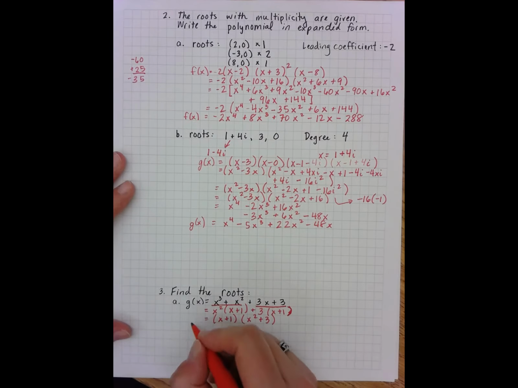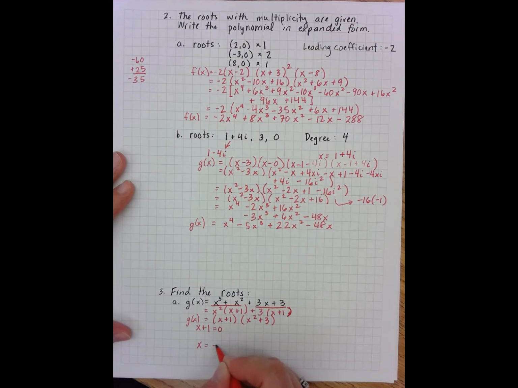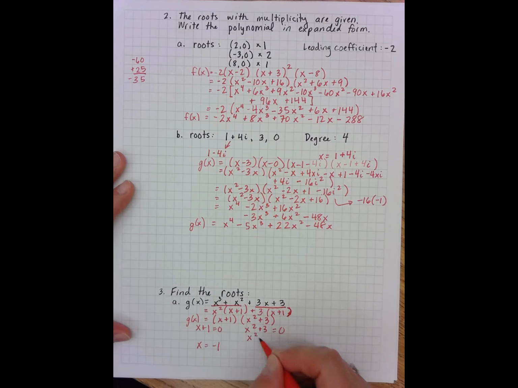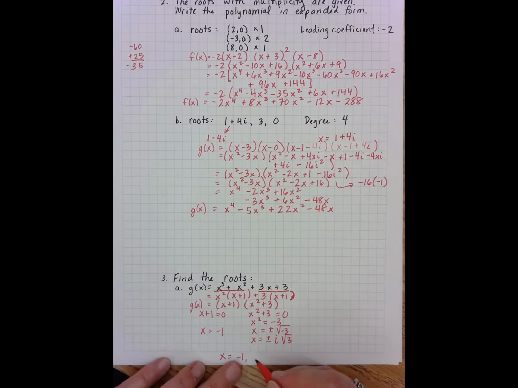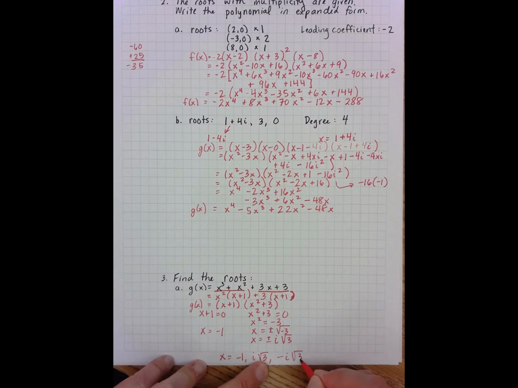And so now I'm in a position where I can find my roots because I know that x plus 1 equals 0, which means I have x equals negative 1, and x squared plus 3 equals 0, which is x squared equals negative 3, which is plus or minus the square root of negative 3, which is plus or minus i square root of 3. So we would say that our roots are negative 1, and just because it's kind of nice to write it so that we can really see that there are 3 of them here, I'm separating out the plus minus, the positive, and then its complex conjugate.